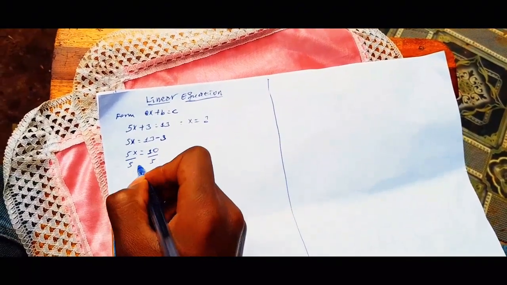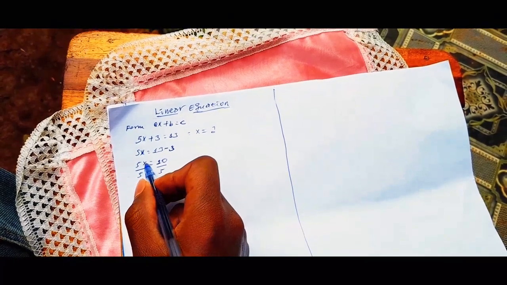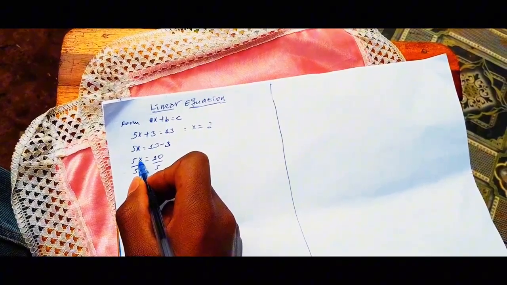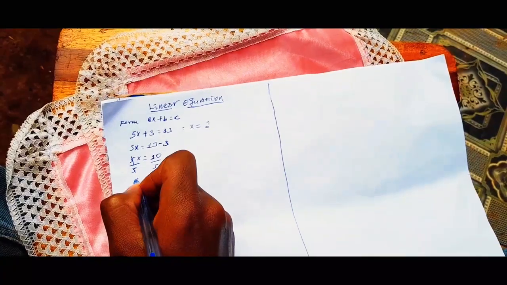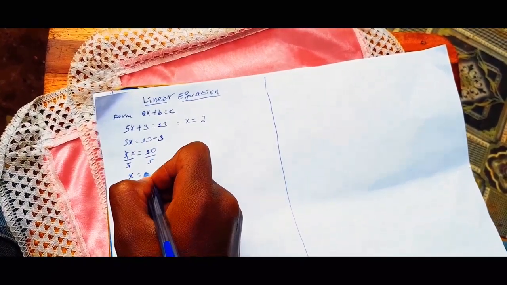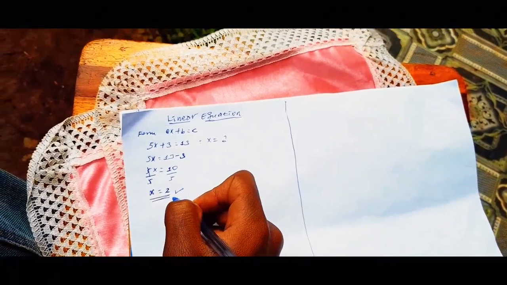Yes, we can divide both sides. So x is left alone, and 10 divided by 5 is 2. The value of x is 2.